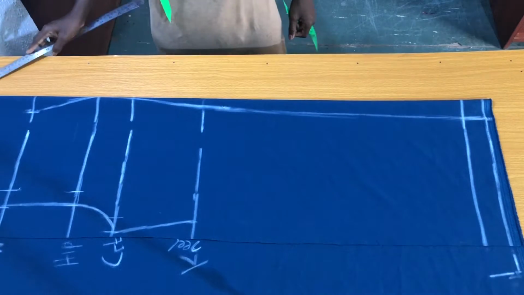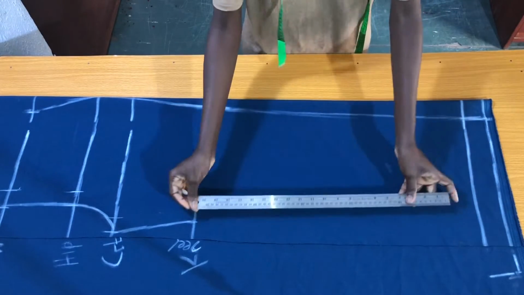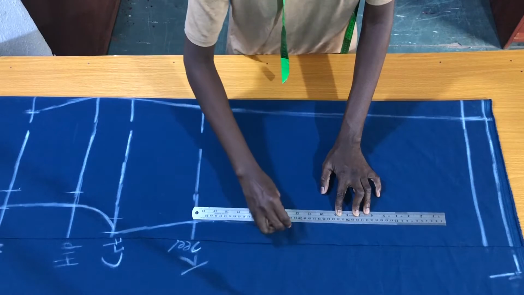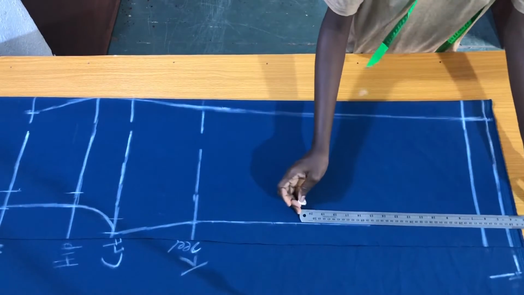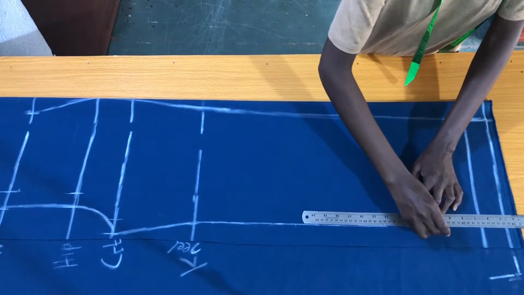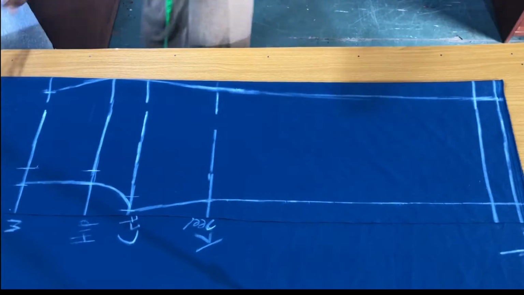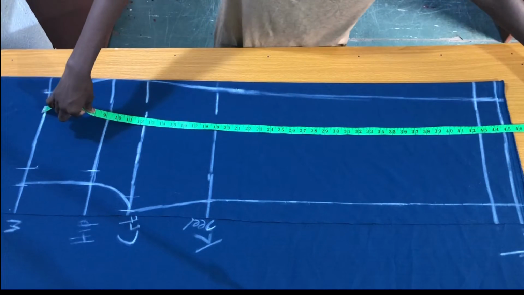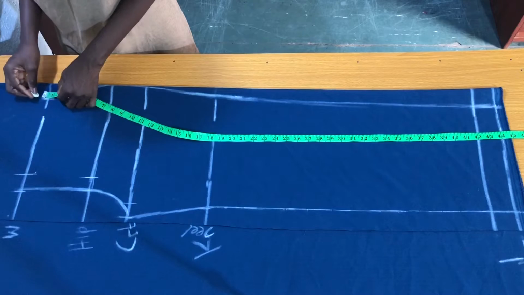The next step is to use a straight ruler to connect this new point to the full length of the pants. Before trimming out the front piece, I'll add half an inch sewing allowance to the top of the waistline, to which I'll be attaching the waistband.